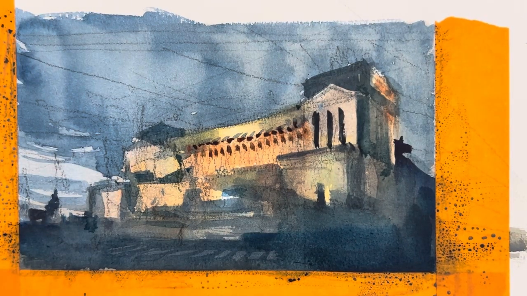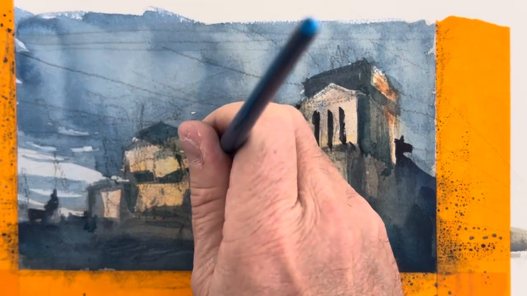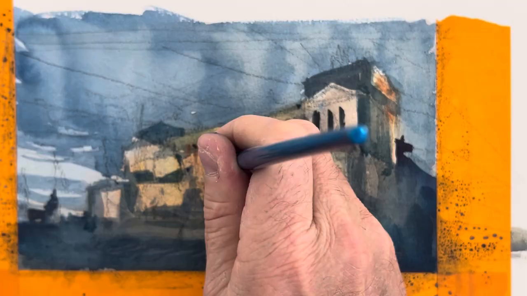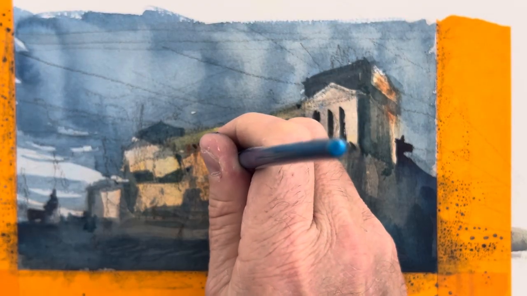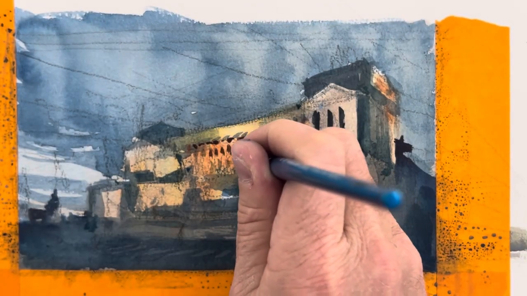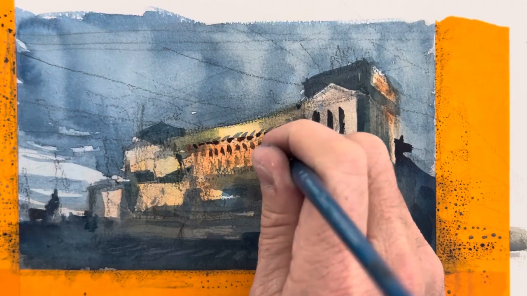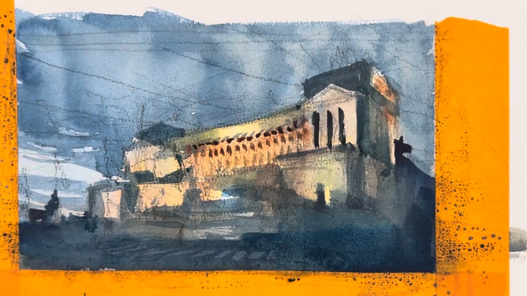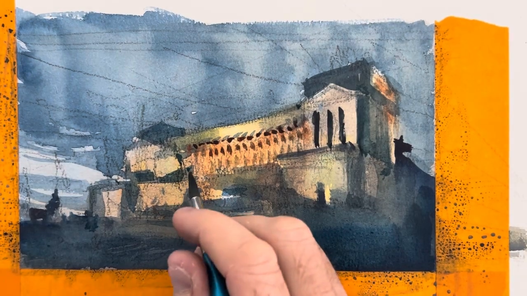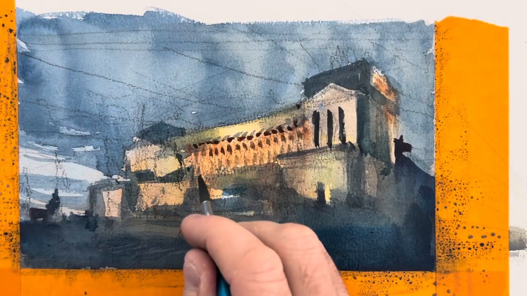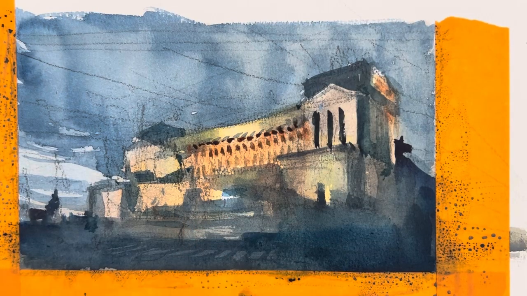And at the same time, we get a kind of inside gradient. I'm not very sure that it's going to work, but again, I trust my process.